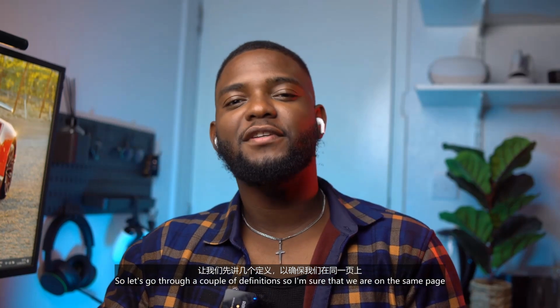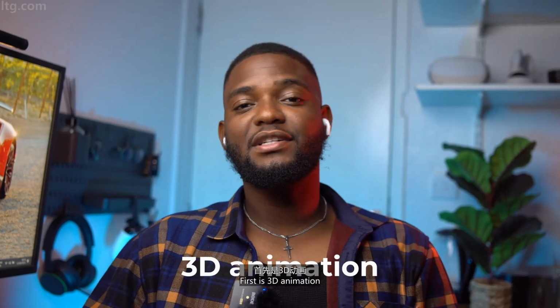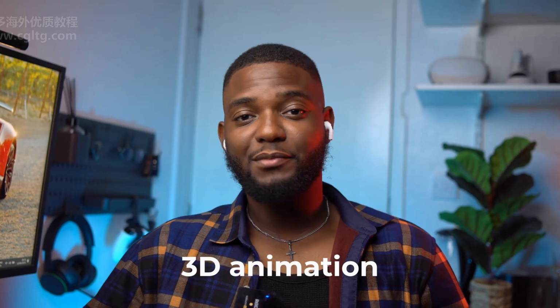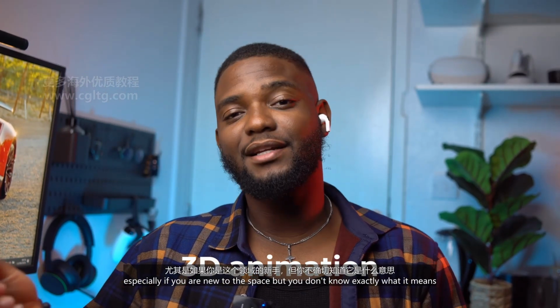So let's go through a couple definitions so I'm sure that we're on the same page. First is 3D animation. What is 3D animation? I'm sure you must have heard about this at some point, especially if you're new to the space, but you don't know exactly what it means.